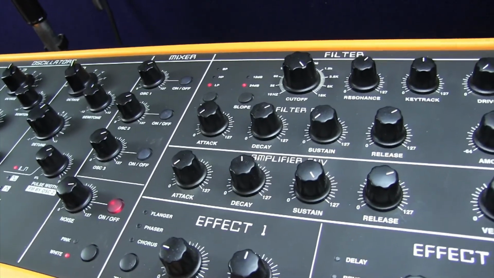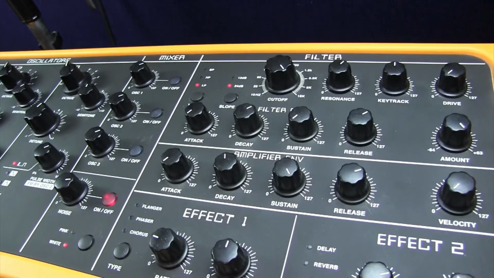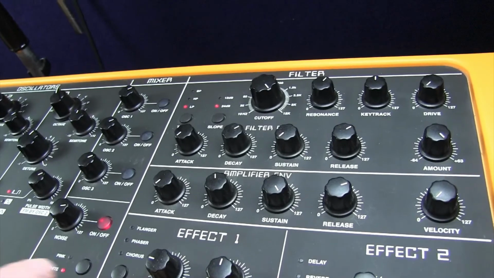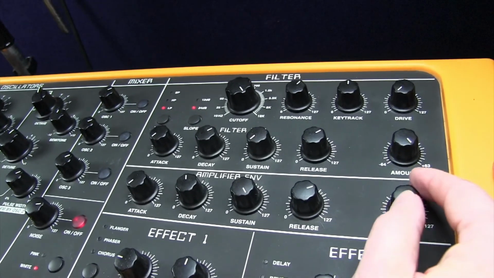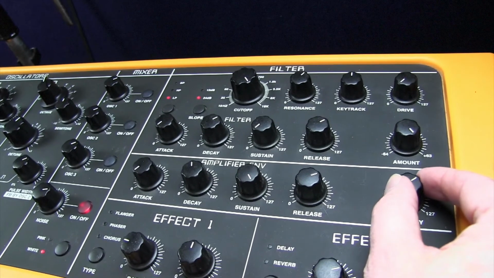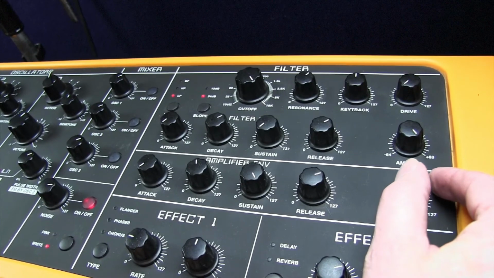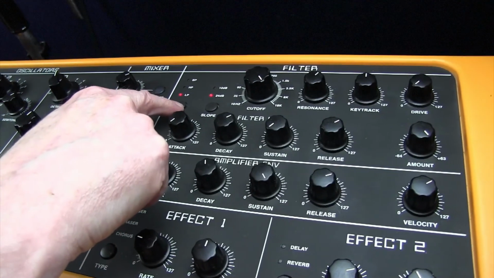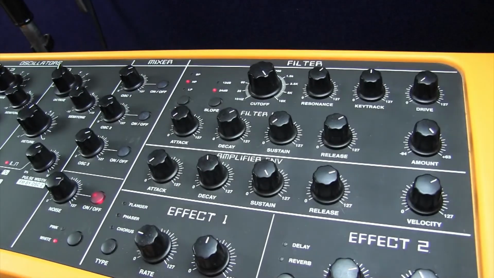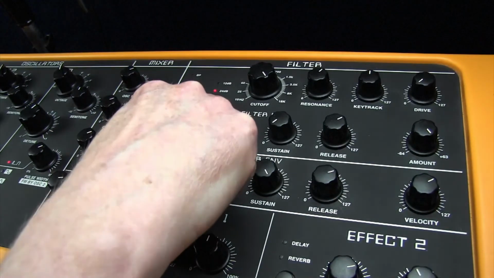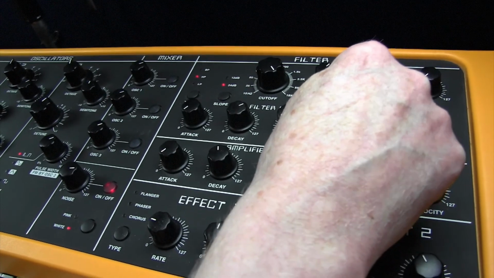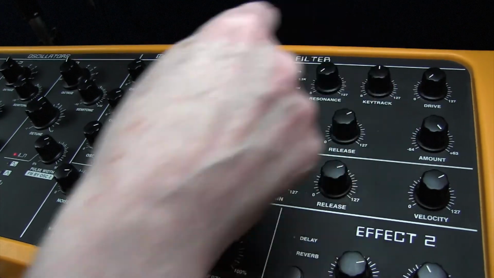The things that we need to control on the filter: we're going to choose a velocity of 89, so it gives us a bit of control over the keyboard velocity. But the filter, we're going to use not low pass, not band pass, but high pass filter. And it's on a 24 dB slope. The key track is set to normal, which is 64, right in the middle there, and 0 resonance.